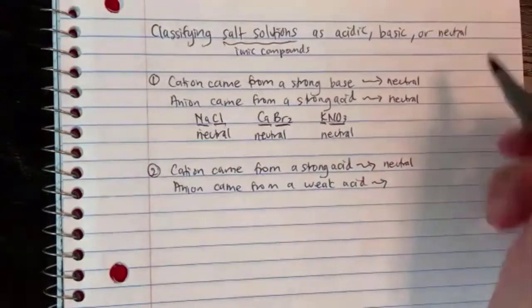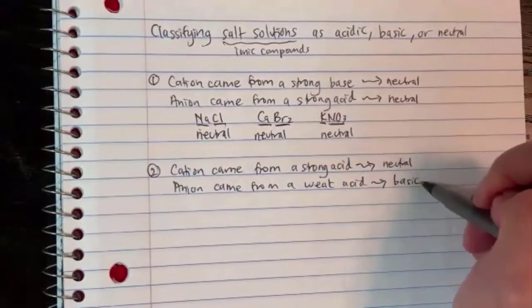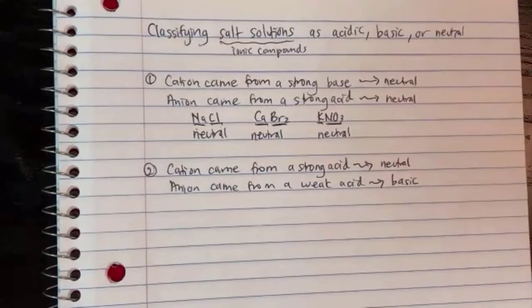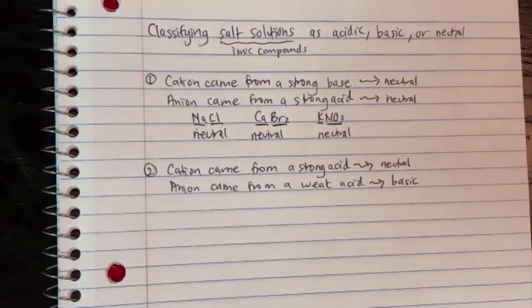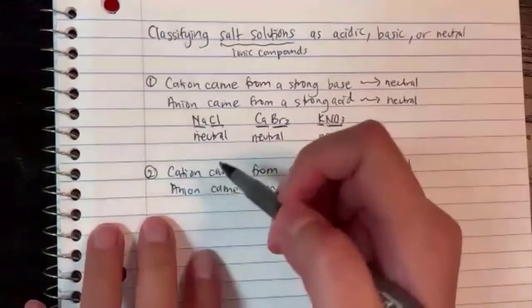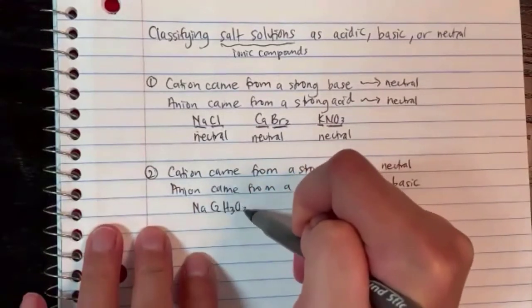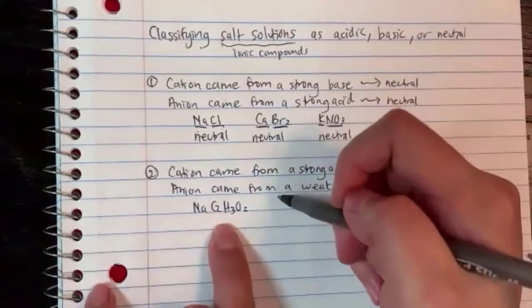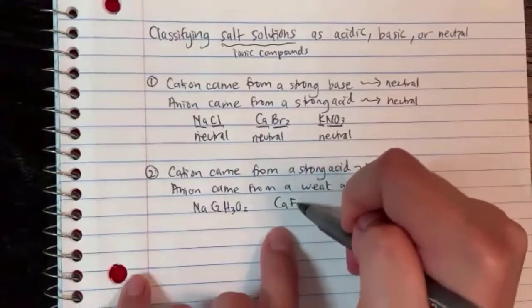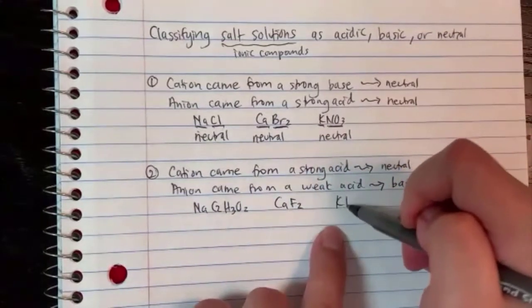So this one here will be basic. If you have something neutral and something basic combining together, what you'll end up having is overall a basic compound. So in this case here, we have NaC2H3O2, like the acetate ion we saw earlier. Now we have CaF2, and then we have KNO2.